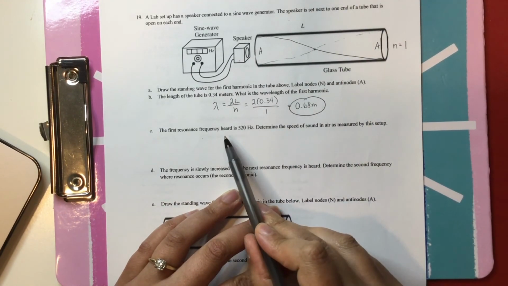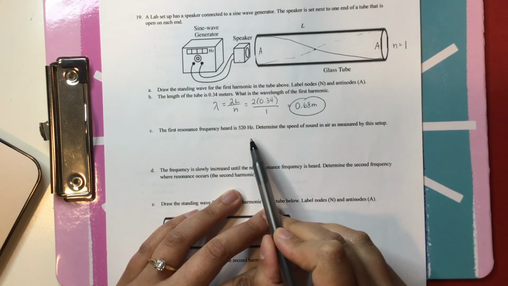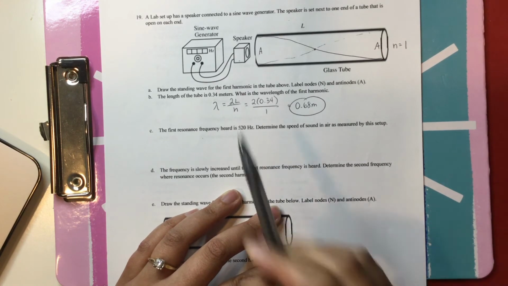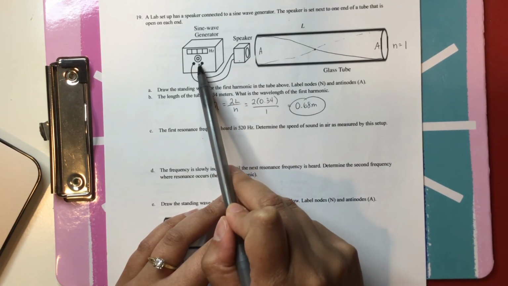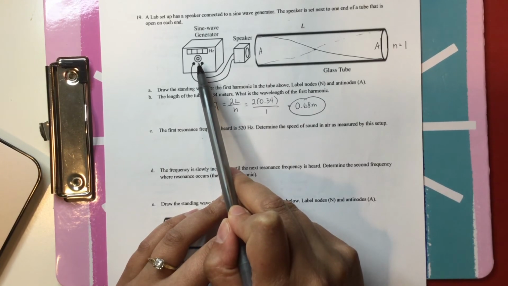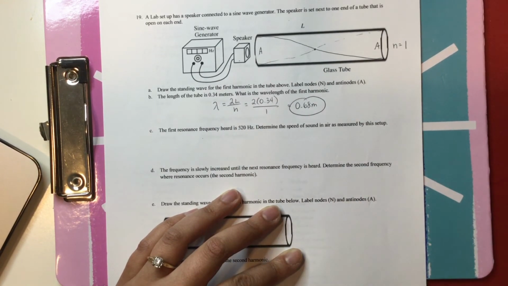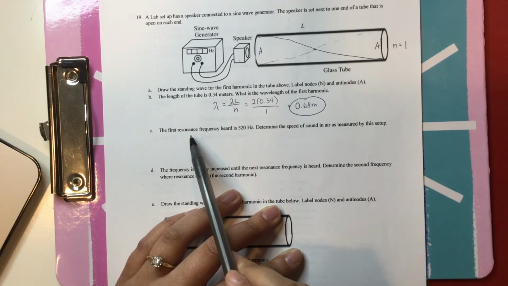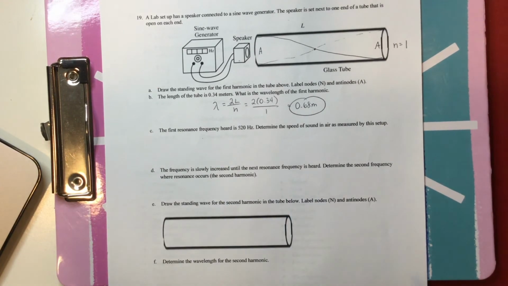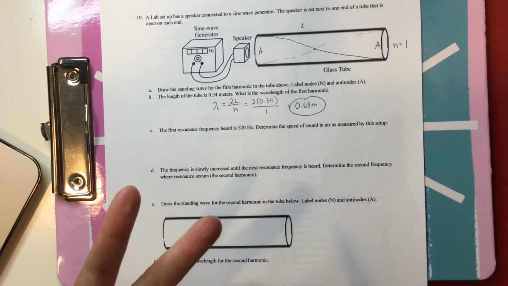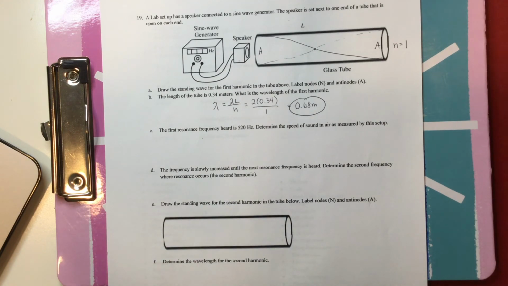The first resonance frequency heard is 520 hertz. What we would do is scroll up on the function generator, slowly increasing this frequency until we hear the loudest amplitude sound. That would be resonance. Remember, resonance is when you play the correct frequency, which causes an increase in amplitude. So my first resonance frequency is the same thing as the fundamental frequency or first harmonic.